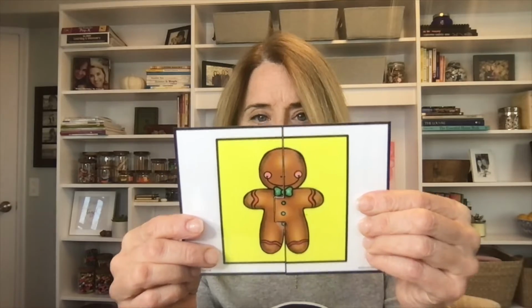I also have some little shape puzzles. When I print out shape puzzles, I print them on cardstock, and I use a 5 millimeter laminated pouch, so they're a little stiffer and have a better chance of sticking together. So I've got these little shape puzzles you put together. They make a shape, and they make a little gingerbread man.